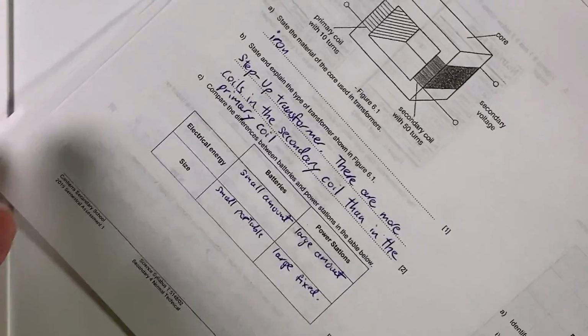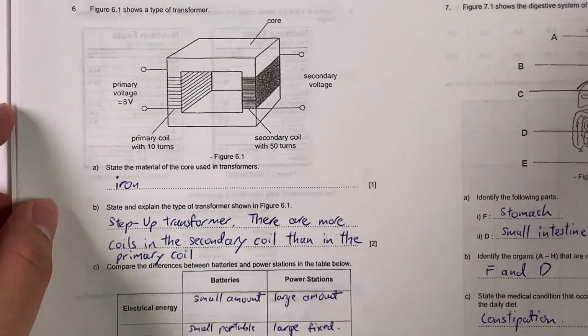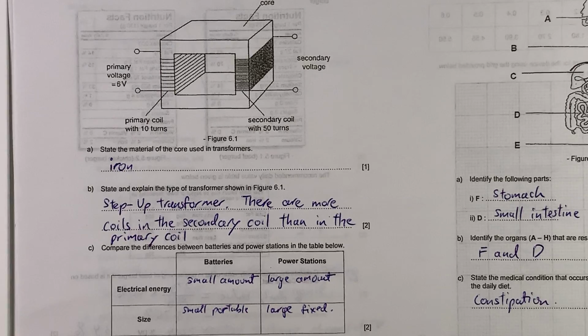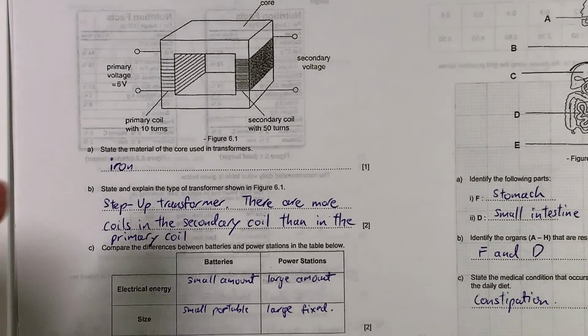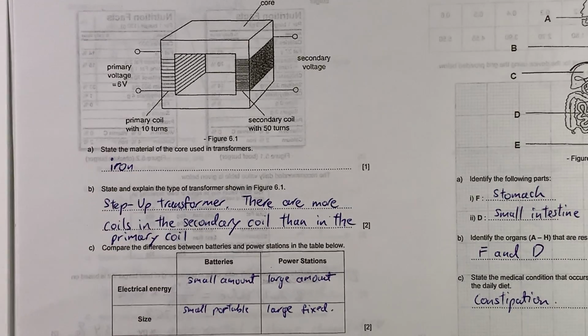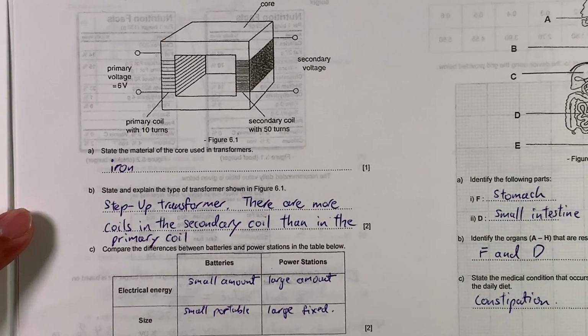Let's move on. Question 6 is a very straightforward question. This one shows a transformer. The core of the transformer is always made of iron, because it can be turned into a temporary magnet. So it can change its magnetism, lose its magnetism, gain its magnetism very easily.